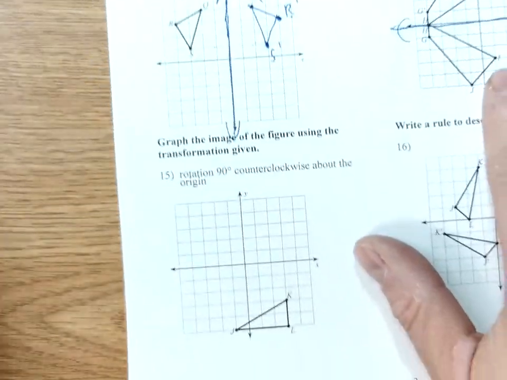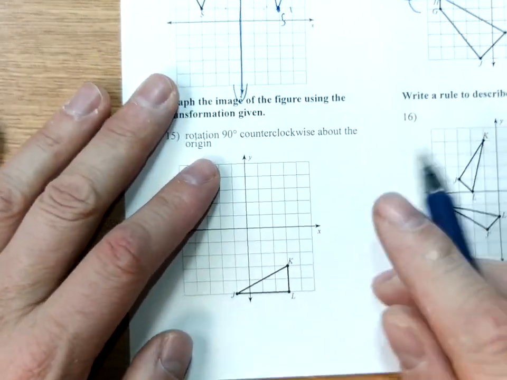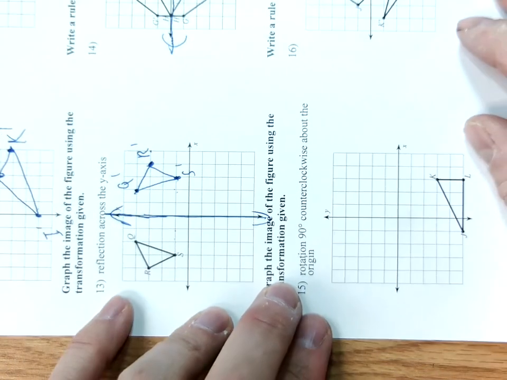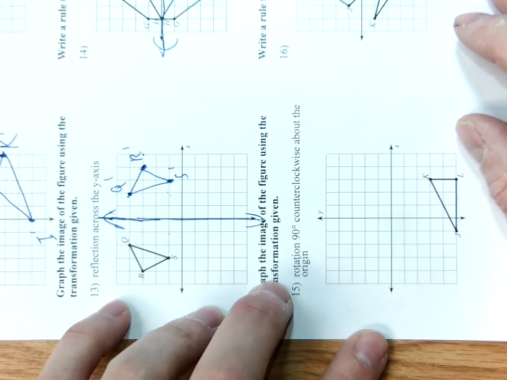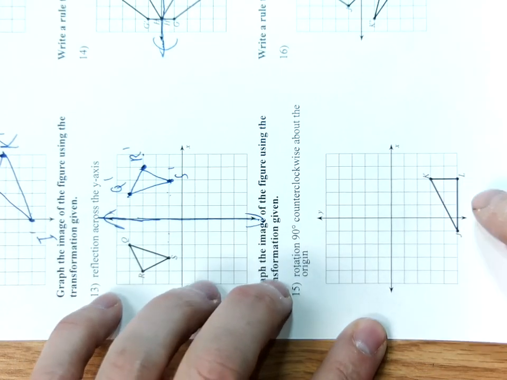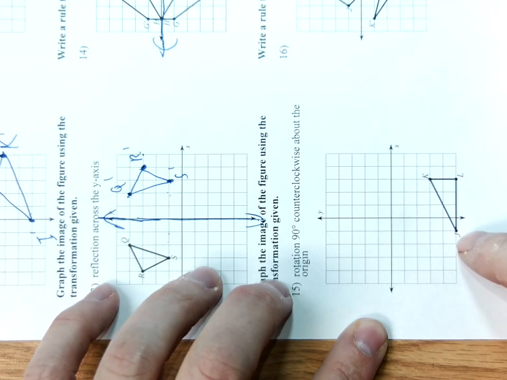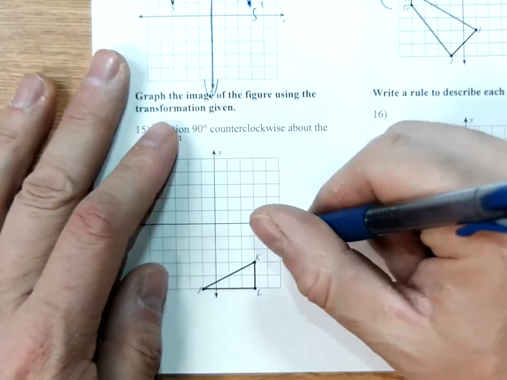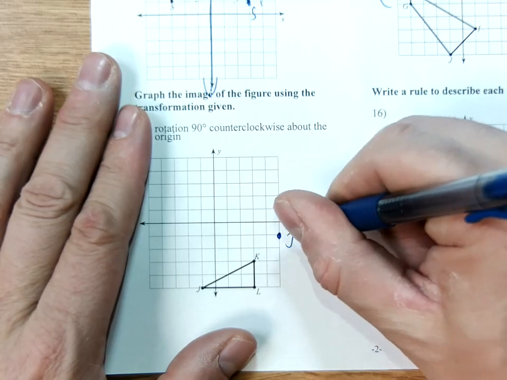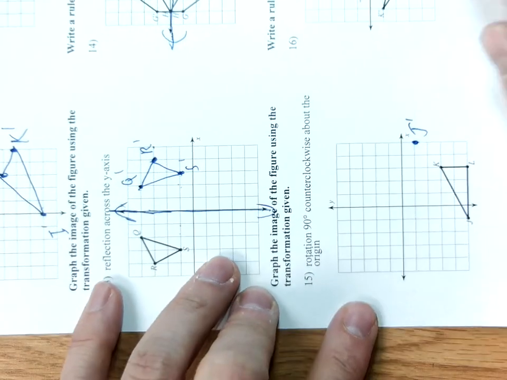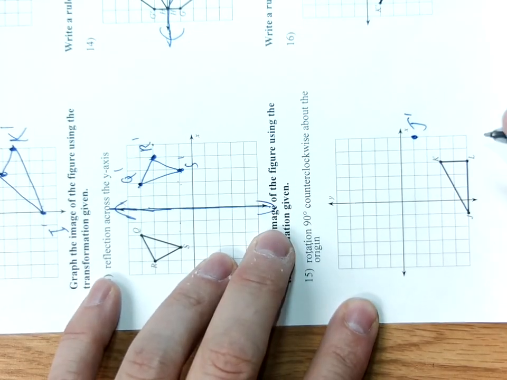So keep it straight. So here's my original points. I'm going to rotate it 1 quarter turn to my left. I'm going to figure out where the new points are. J is now at 5, negative 1. So let's plot J. 5, negative 1. There's its image. K is now at 3, 3.